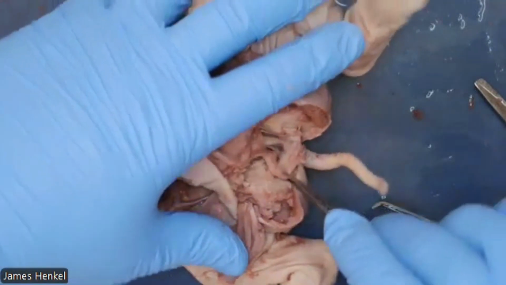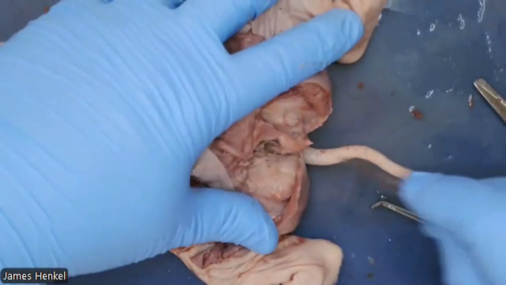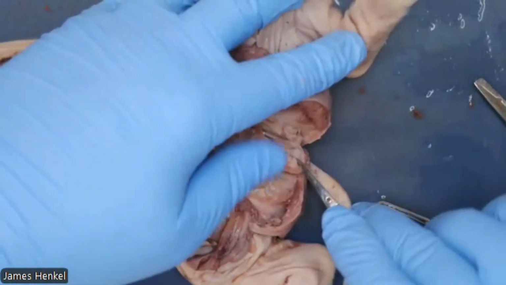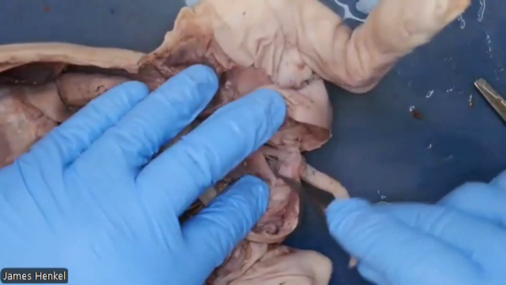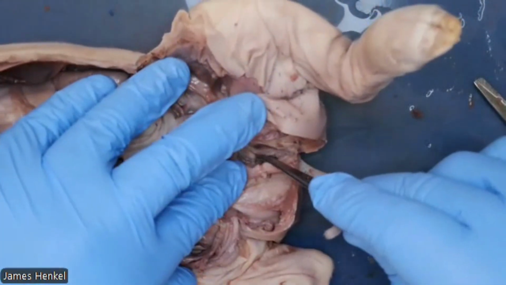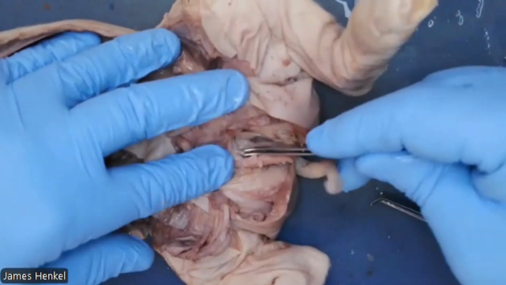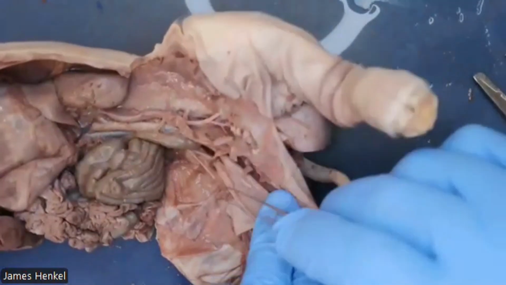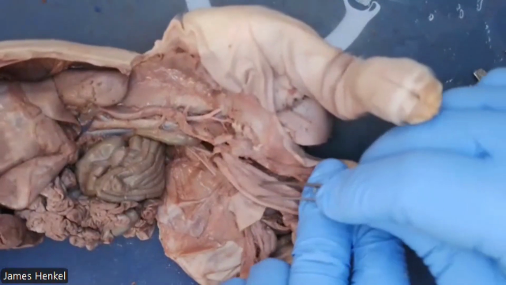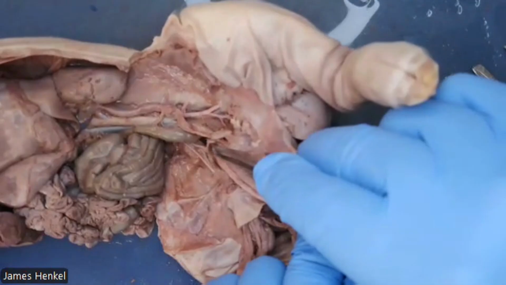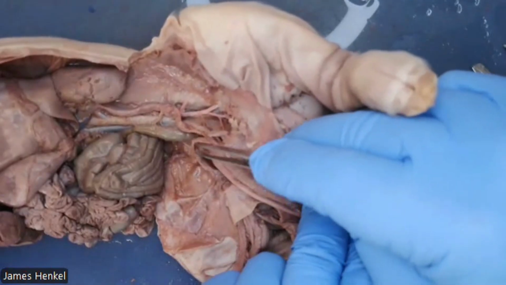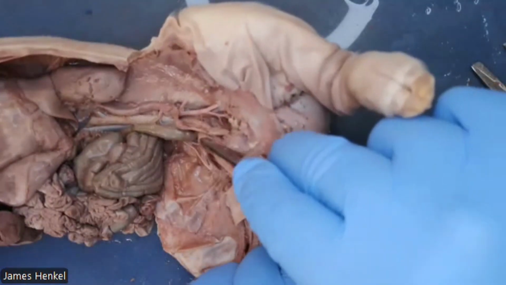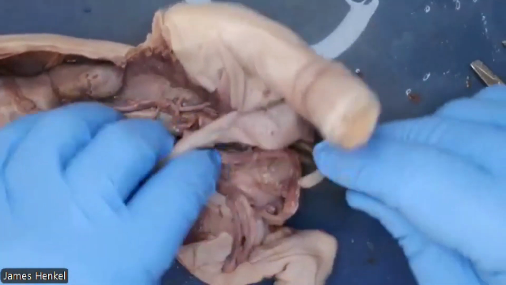I can see where the penis curved back through the pelvic girdle and then went back inside. And it comes back in there and attaches to the urethra. And the vas deferens comes in there. So we have the bladder and fit in there with the vas deferens and penis there.